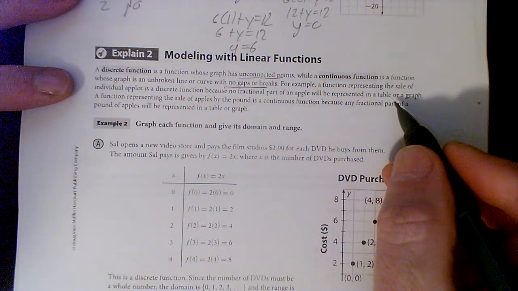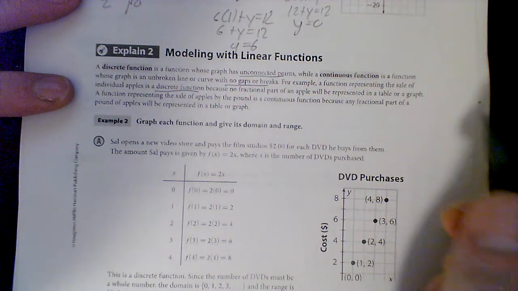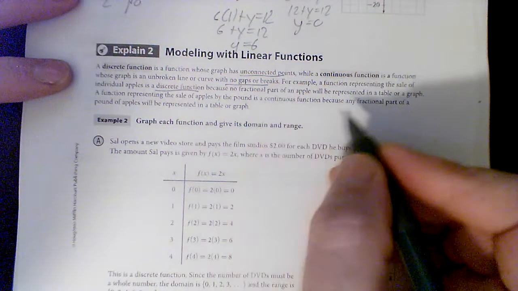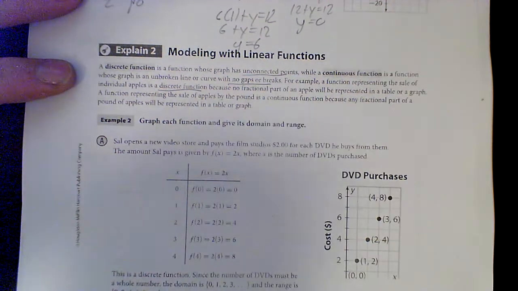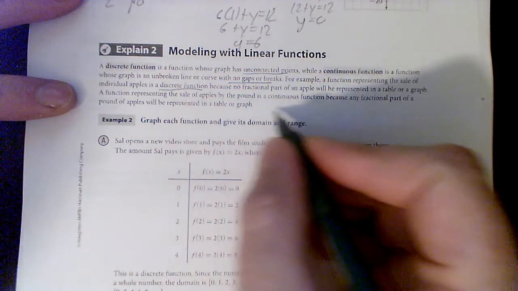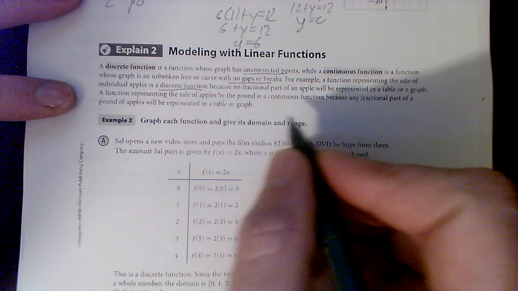For example, a function resembling a sale of individual apples is discrete, just like my honey jars, because no fractional part of the apple will be represented. A function representing the sales of apples by the pound is a continuous function because any fractional part of the pound will be represented. You could sell half a pound, right?